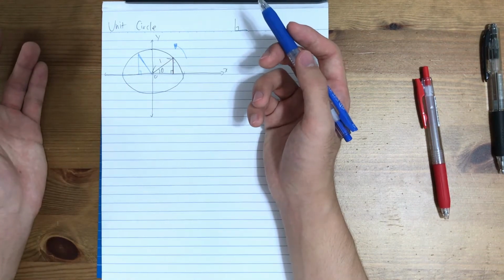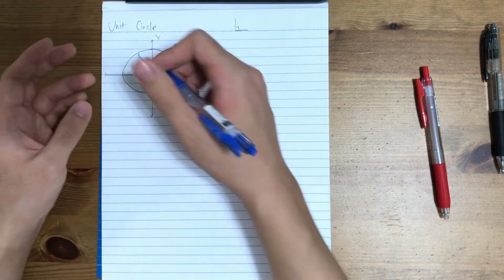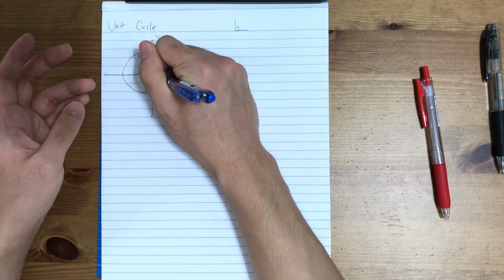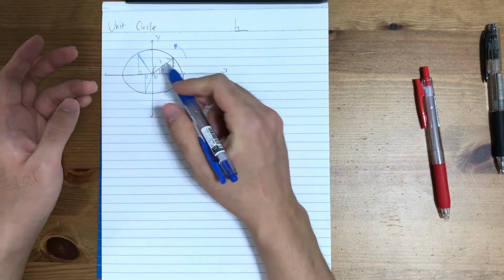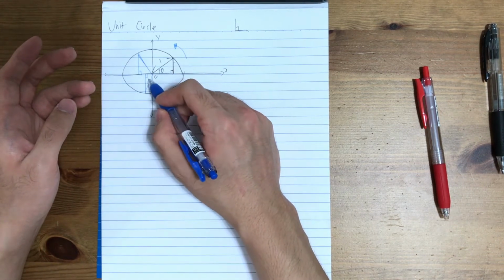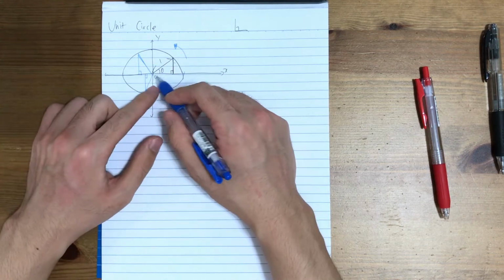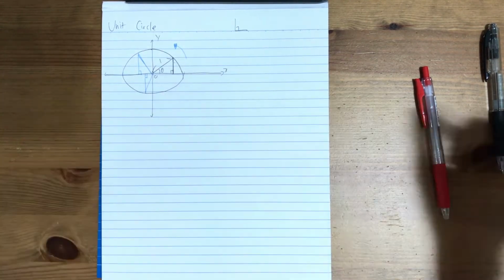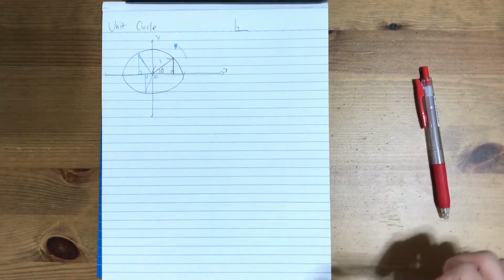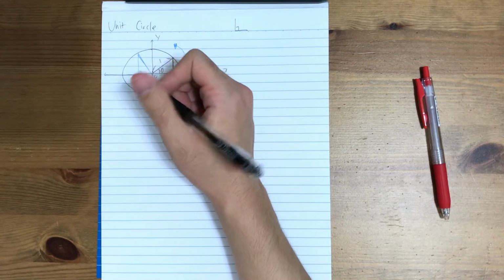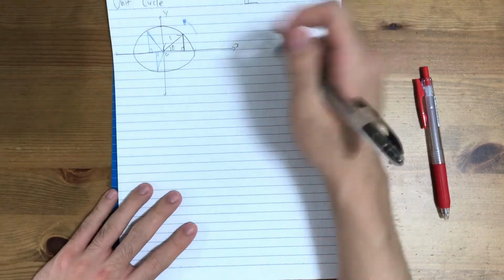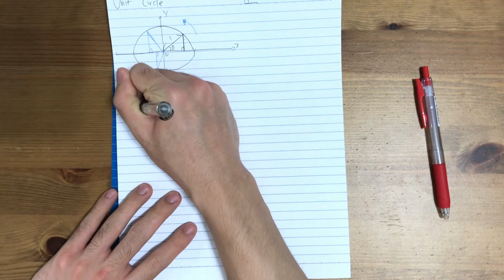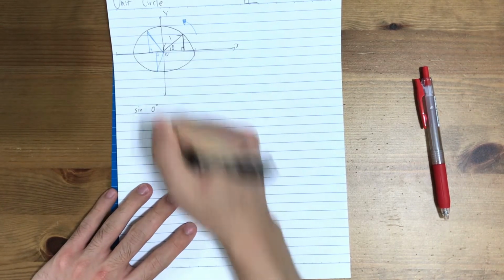Then what about the angle is beyond 180? Again, don't worry, you will have something like this, and you can still draw a right angle triangle, okay? And lastly, it's the same for 270 to 360. So let's try to look for the values of those specific angles. So let's start with 0 degree.